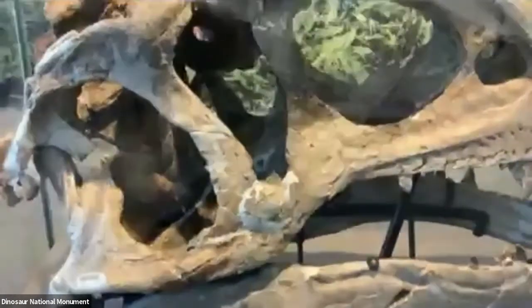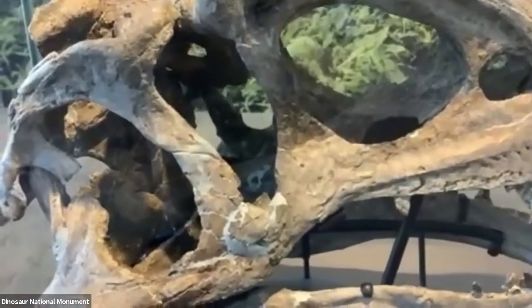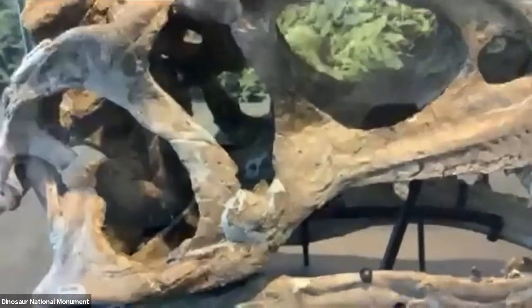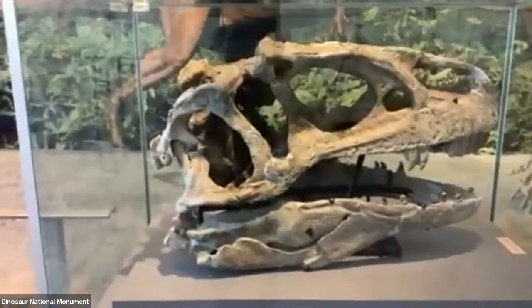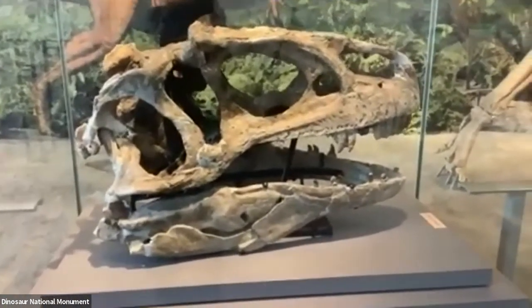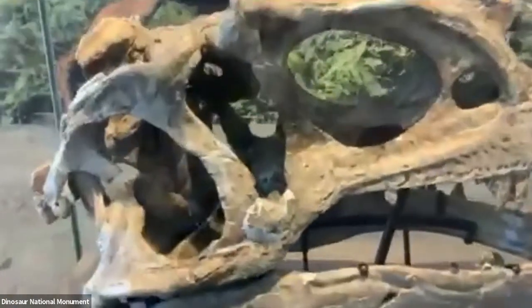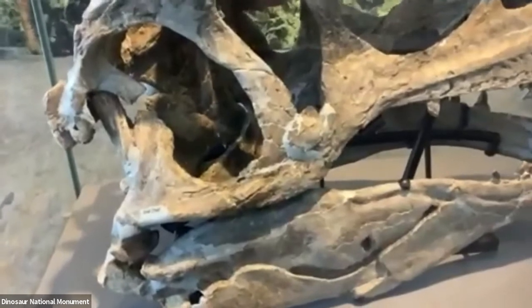I see some questions coming in, so I'm going to go to that. Okay, let's see. So this skull was found in the Morrison Formation. This skull was found here. I'm going to show you guys a map of the historic excavations here in a minute. And this skull was actually found right here in the quarry. Yes, and it is special glue that's used to put the bones back together. It's specifically made for fixing fossils.